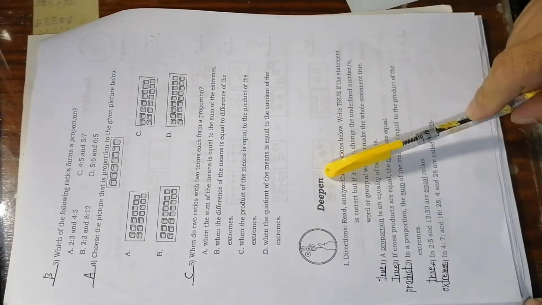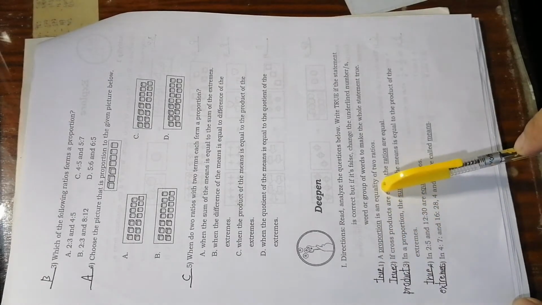Okay, dito sa deepen, last na to, direction. Read and analyze questions below. Write true if the statement is correct. Okay, but if false, change the underlined words. Okay, number 1 is true. A proportion is an equality of ratios. Number 2 is true again. If cross products are equal, the ratios are equal.